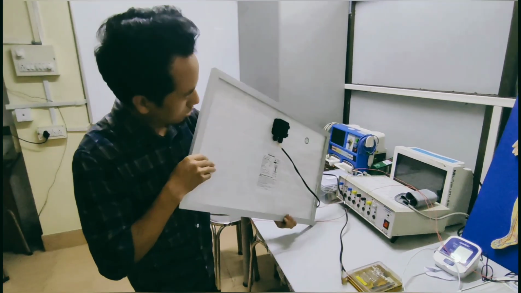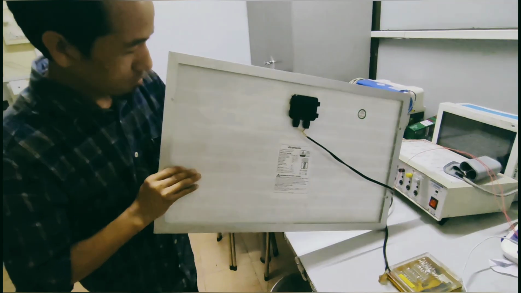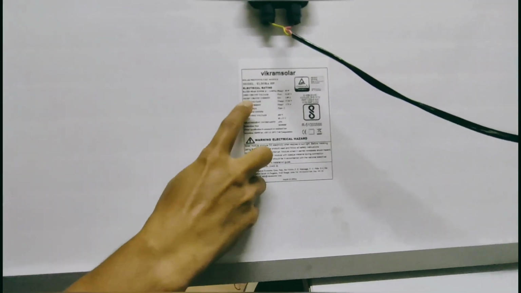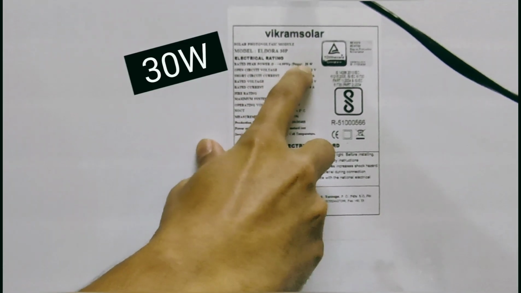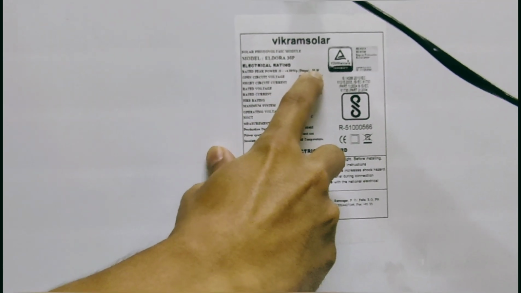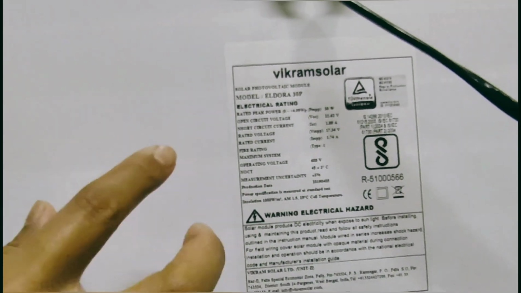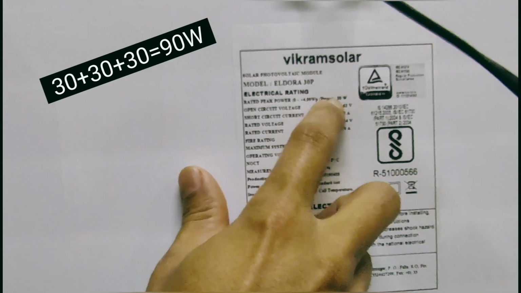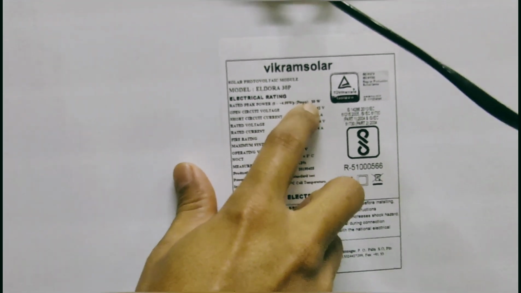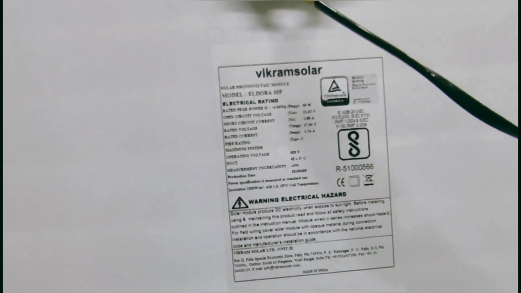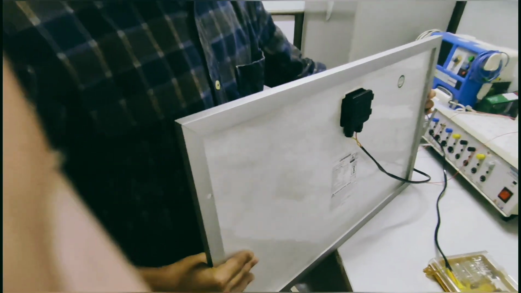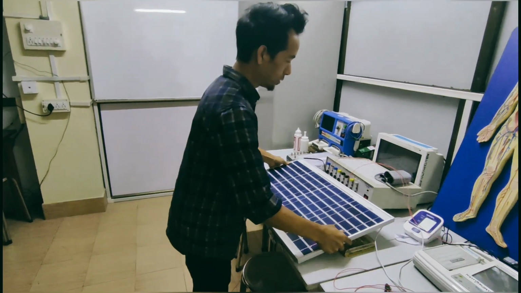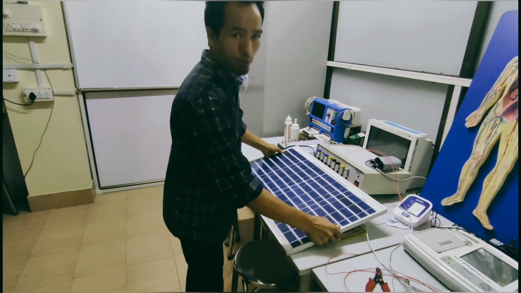So let's check the rating of this solar panel. You see that the rating of this solar panel is 30 watt. So if we buy this one, we need to buy 3 of it, so that we will connect them in parallel and it will become 90 watts. But for this video, we will consider that this solar panel is 75 watt, since we don't have an extra solar panel in our lab.